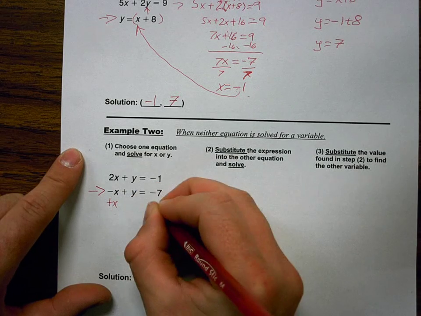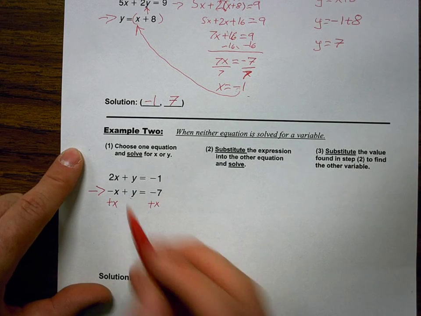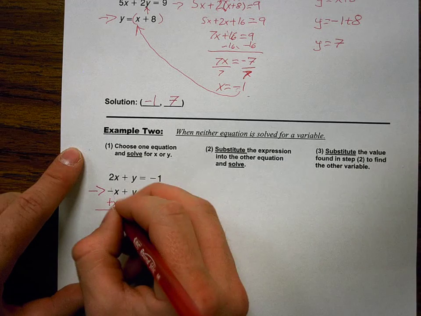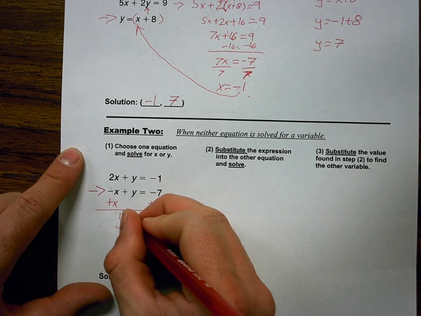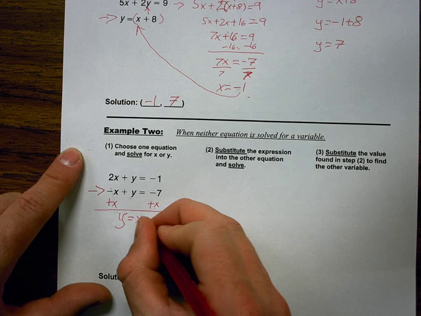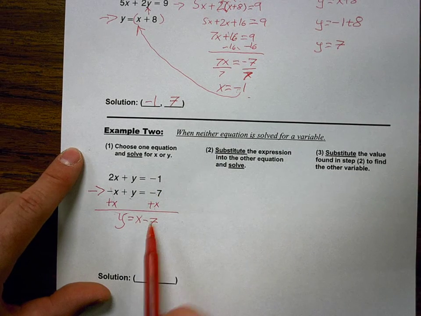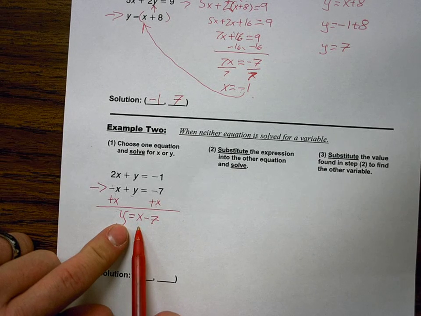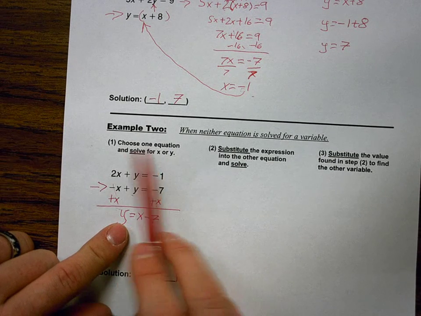Add x to both sides. We need to get one of these by itself. That cancels. I get y equals x minus 7. Okay, step 1 is done.